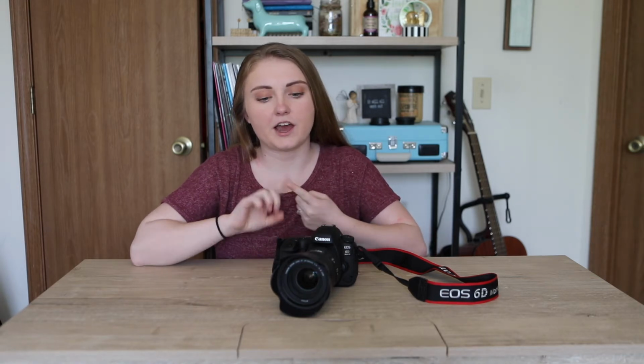So what we're going to talk about today is the 3 things you need to know when you're shooting in manual mode. And those 3 things are aperture, ISO, and shutter speed. The first thing I'm going to talk to you about is kind of the descriptions of the 3 of those.